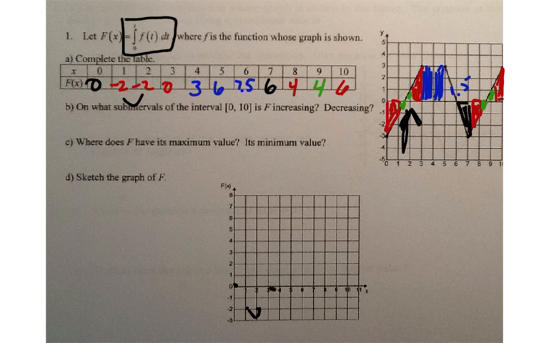At 3, we're at 0. At 4, we're at 3. At 5, we're at 6. At 6, we're at 7.5. At 7, we're at 6. At 8, we're at 4. At 9, we're at 4 again. That's this little triangle area.